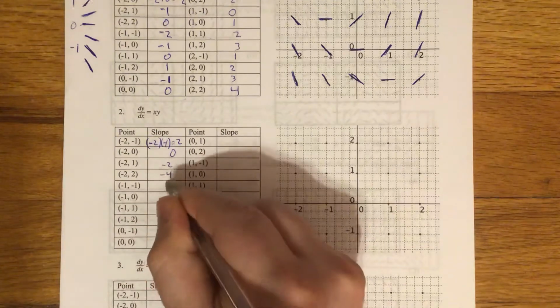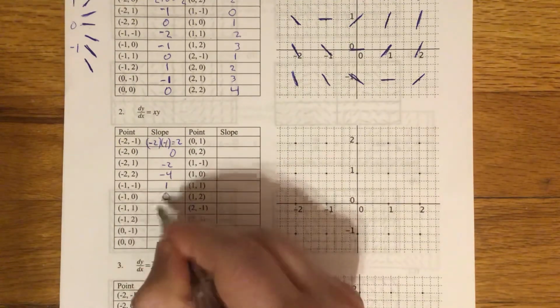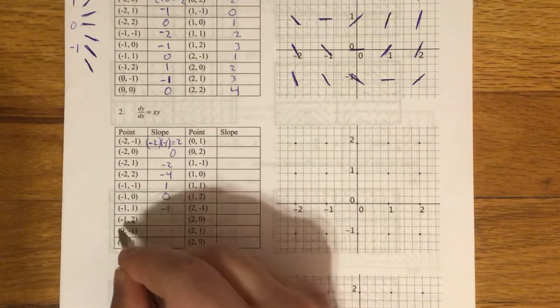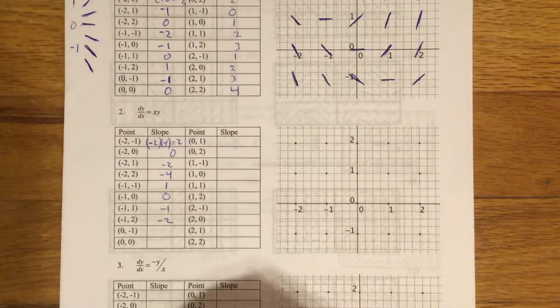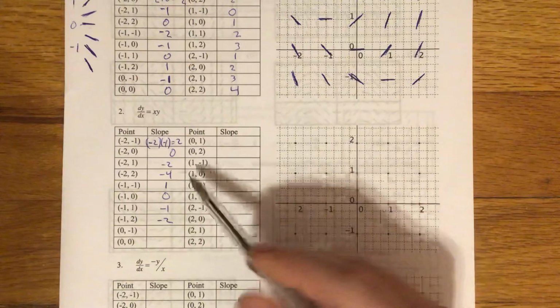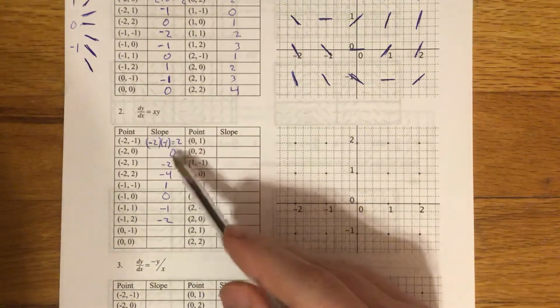-1 times -1 is 1. -1 times 0 is 0. -1 times 1 is -1. And -1 times 2 is -2. Now, I'm not going to finish it off. You can do that, but I will at least graph these.